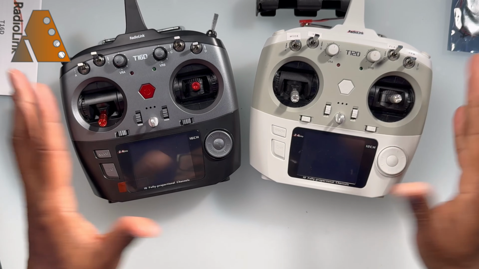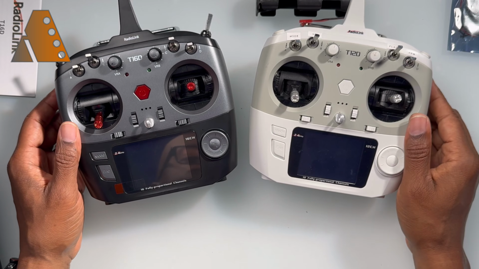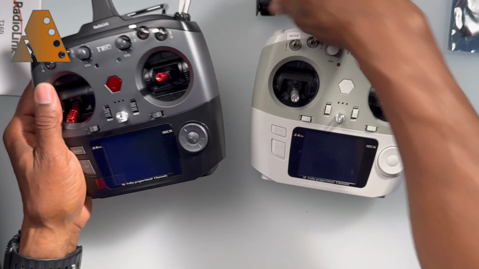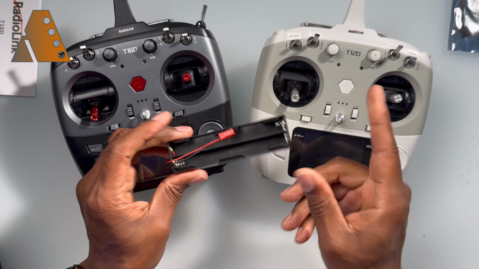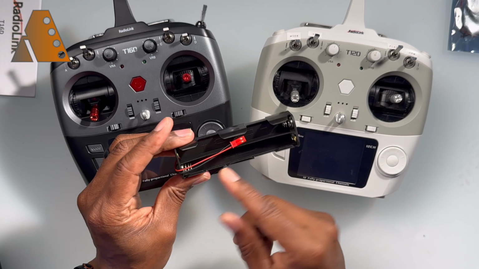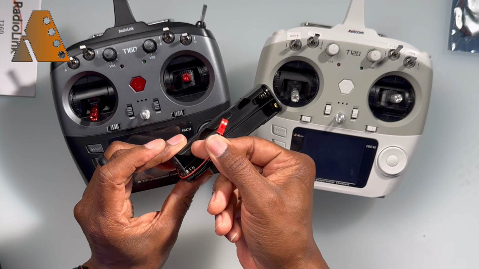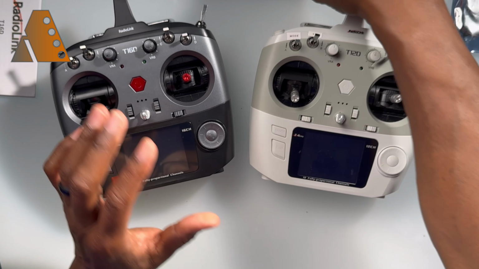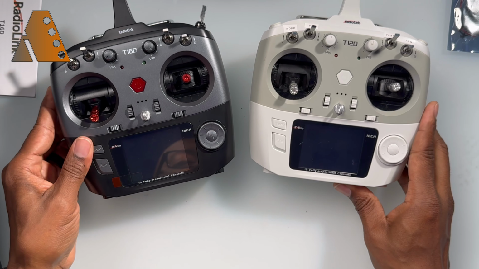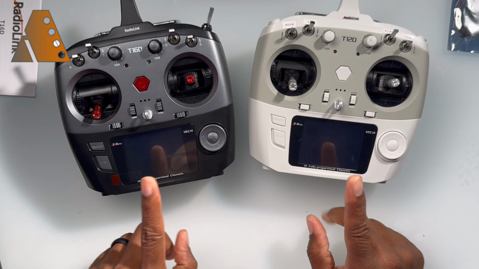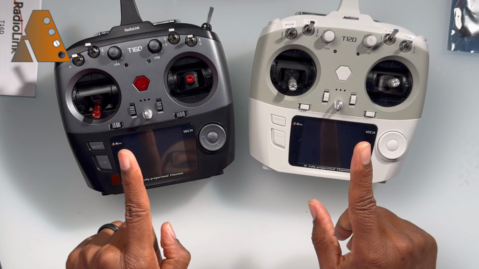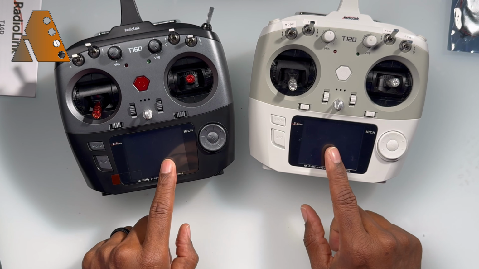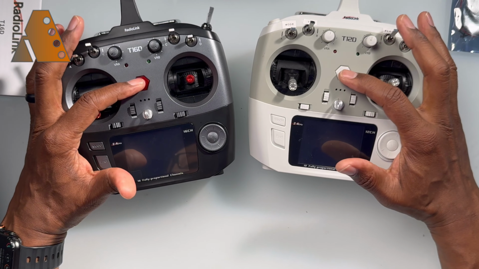The color is different, obviously. They do look great though. They both actually come with this battery tray, which you can take out. You notice the connector on here. You can actually just put in a LiPo, which is what I have in both radios. And of course, the screen will tell you how much charge is left on your battery in the radio. So let's go ahead and start these guys up.